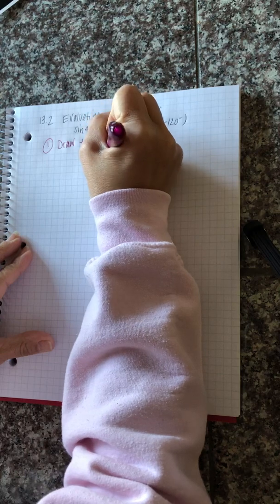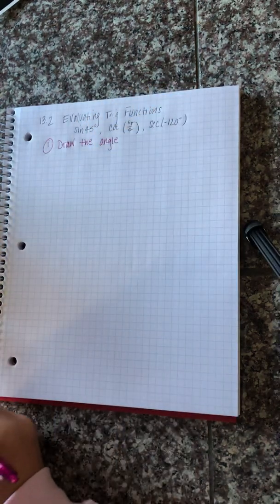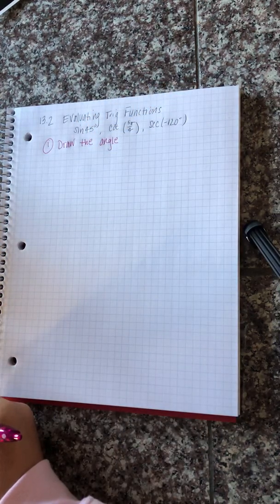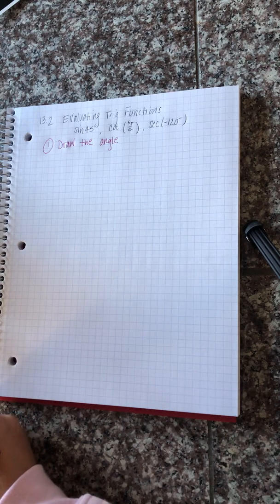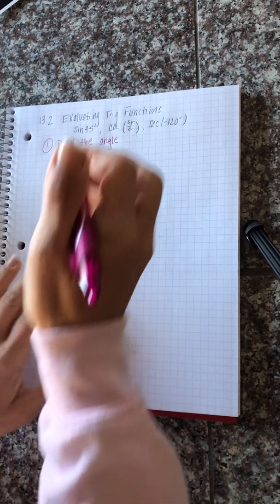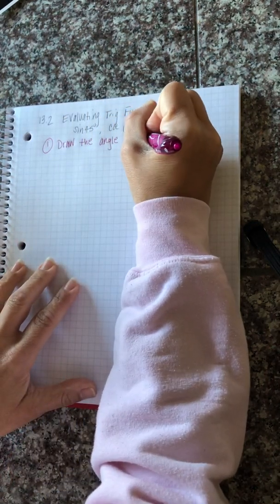draw the angle. Again, if you have the unit circle memorized, that's fine, but I cannot stress to you enough how important it is that you actually understand the values of sine, cosine, and tangent outside of the unit circle. Let me review really quick.